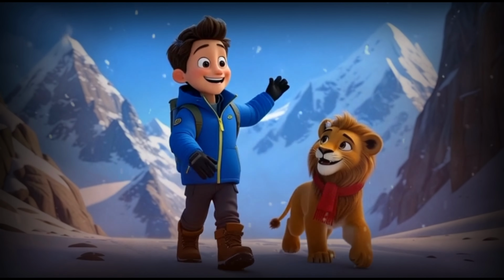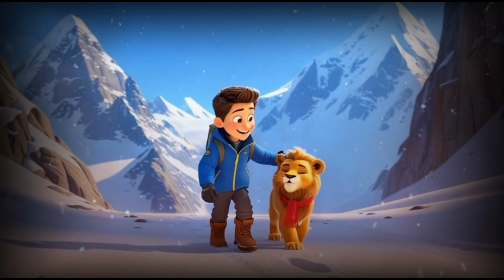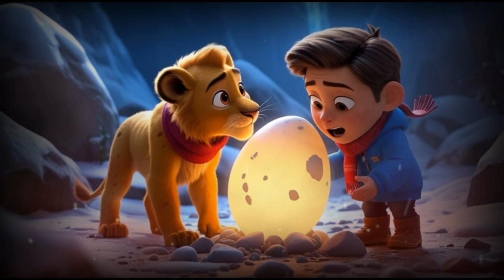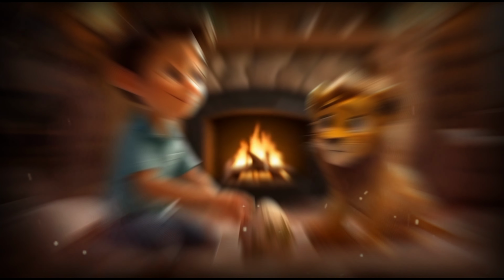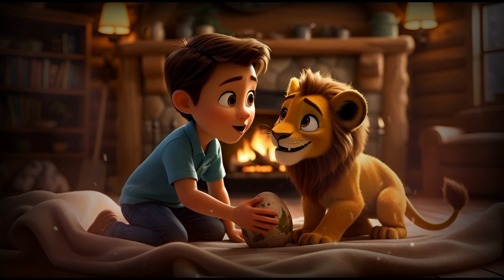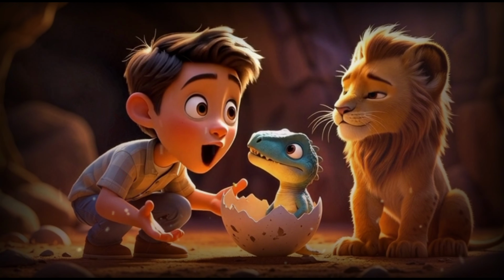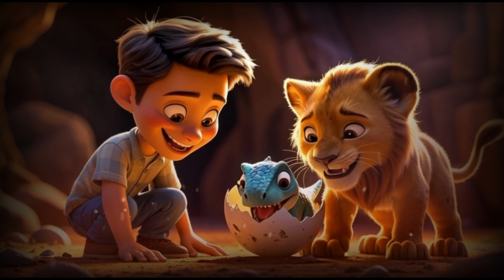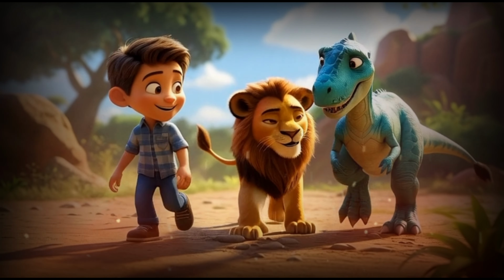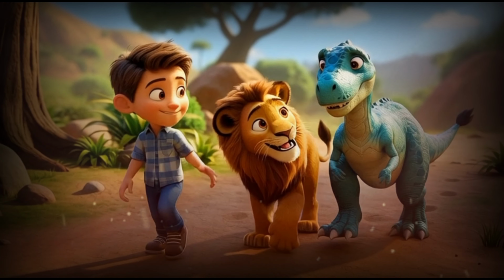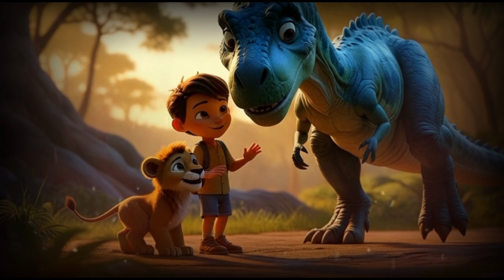Let's start. This mountain is so big and beautiful. I love exploring with you. Wow, what is this egg? It feels special. We must protect it. You'll be safe here. We will take care of you. It's a baby dinosaur! He's so small and cute! You're growing so fast. You're part of our family. Thank you for taking care of me. Be happy and free. We will never forget you.